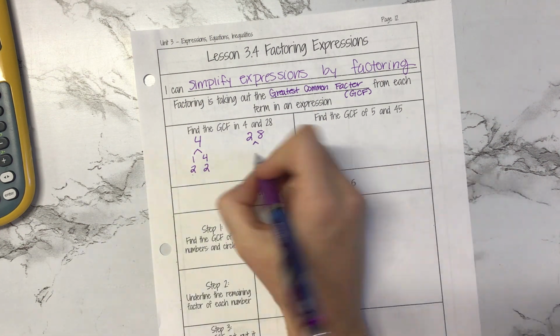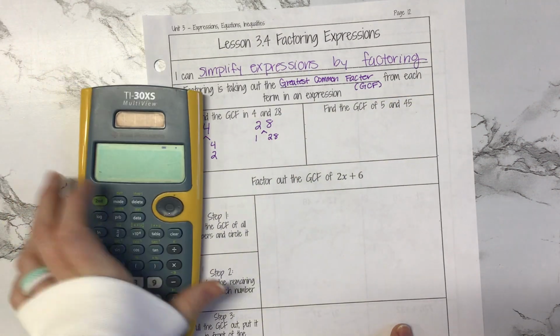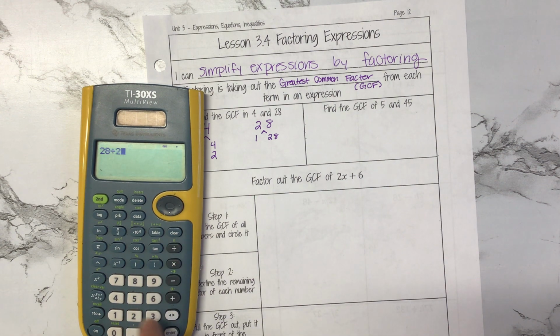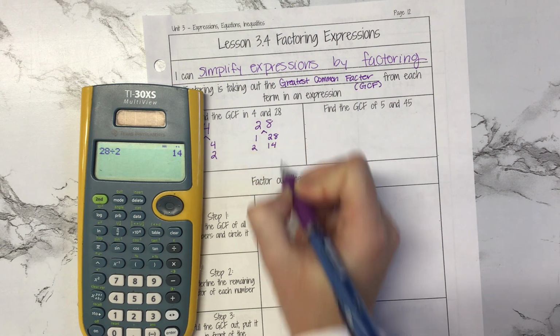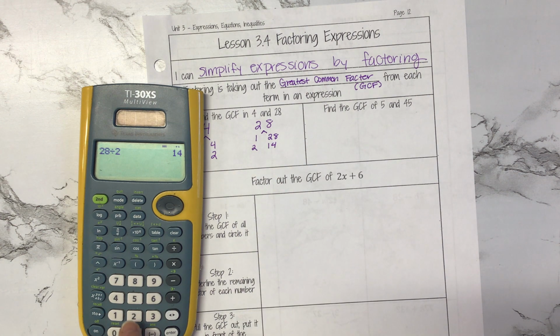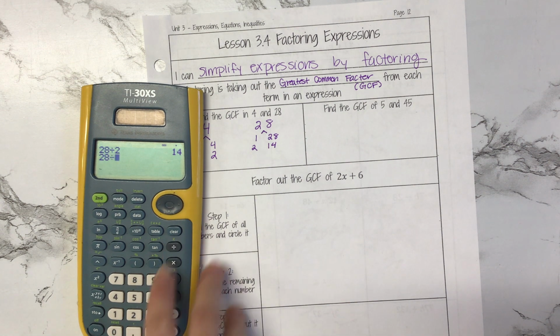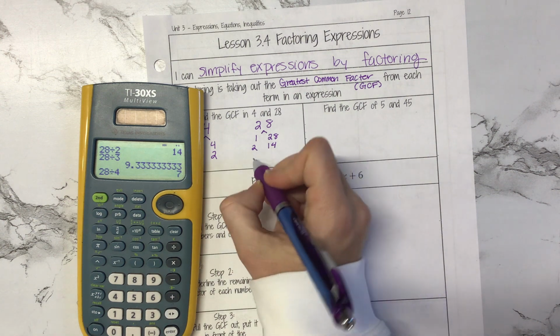So we're going to move to 28. 1 times 28. And then if you're not sure, grab your calculator. Let's try 2. 28 divided by 2 is 14. So 2 times 14 is 28. I'm not sure if 3 is a factor, so I'm going to try dividing by 3. Oh, no, it didn't end in a nice even number, a whole number, so nope. Let's try 28 divided by 4 is 7, so 4 times 7.